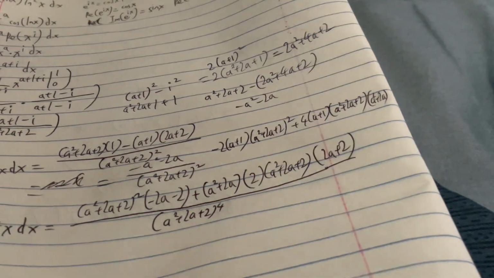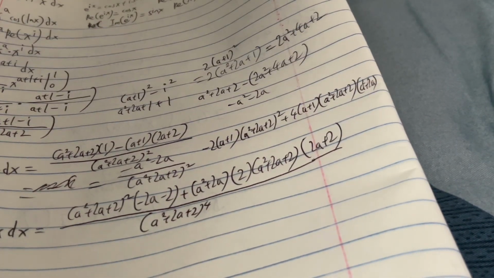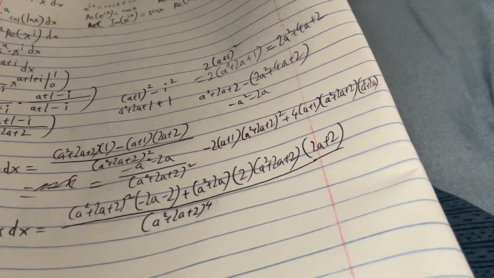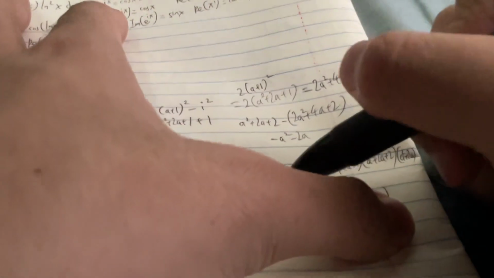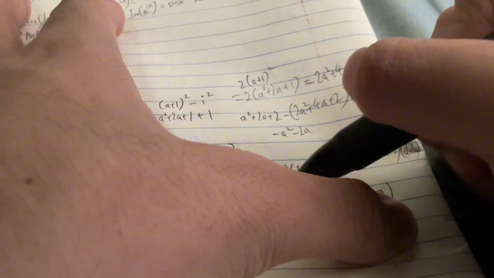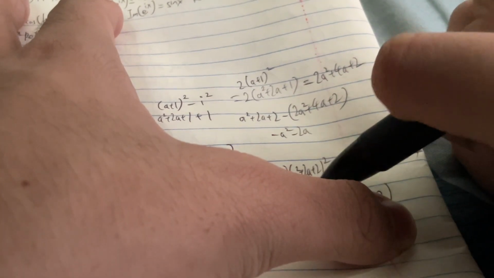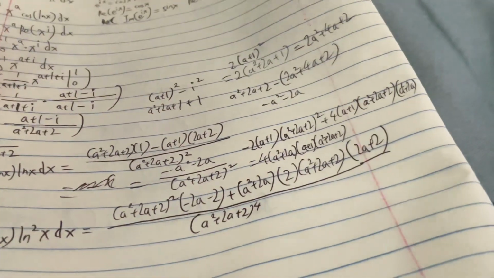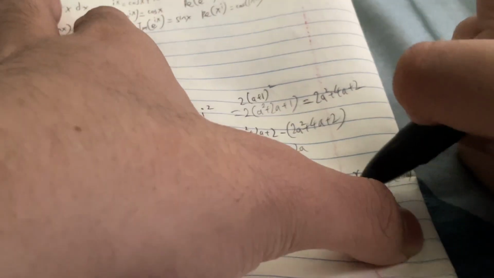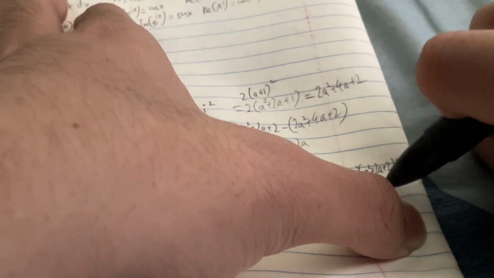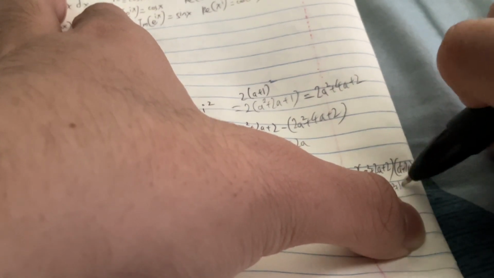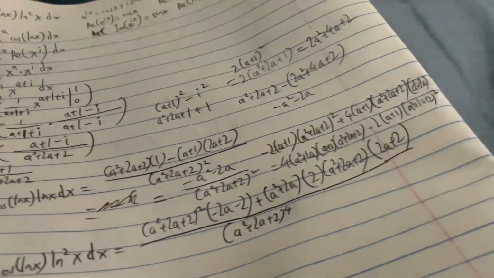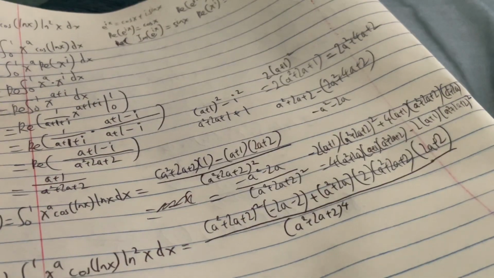So, what's the deal here? I'm going to write this more clearly, which is equal to 4 times (a squared plus 2a) times (a plus 1) times (a squared plus 2a plus 2), minus this entire thing, (a plus 1) times (2a plus 2) squared. So here you pretty much just subtract this.